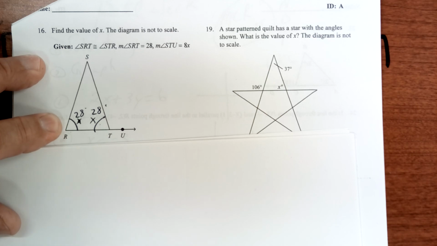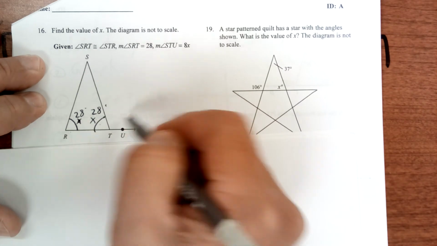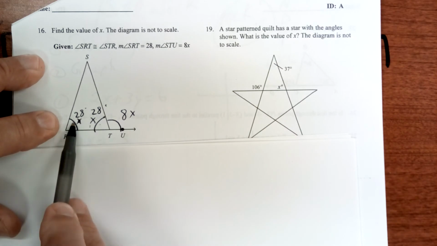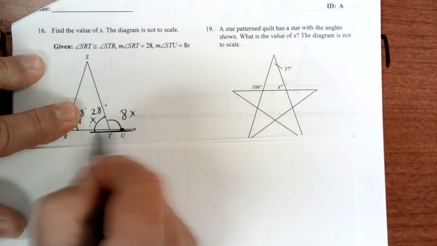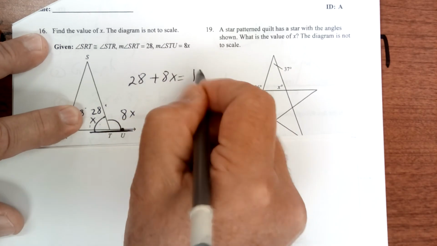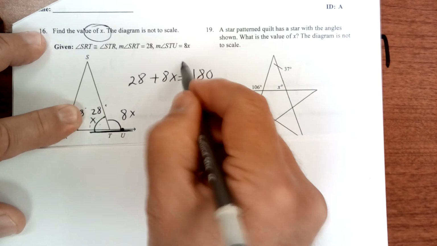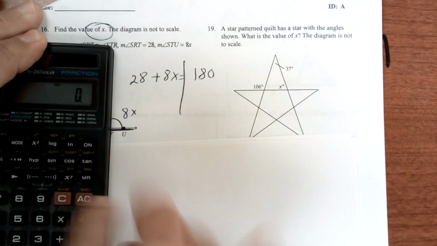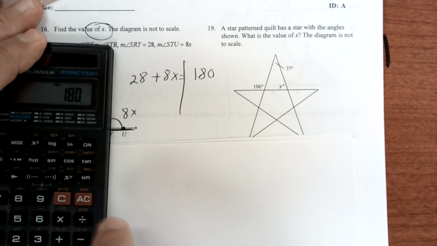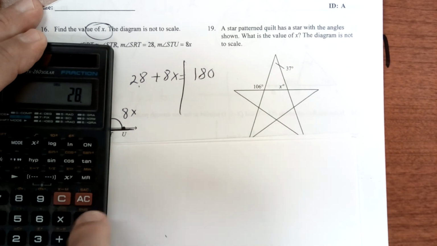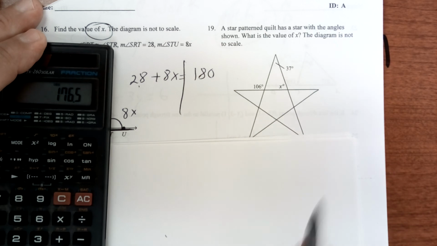Find the measure of STU. STU is 8x, so this is 8x. We know this one and this one are the same. We know that every line is 180. So we're going to take 28 plus 8x is equal to 180, and they want you to find the value of x. Once you get to this point, hopefully you understood what I did. If not, watch it again. So it's going to be 180 minus 28. You subtract because you're bringing it to the other side. Divide by 8, and I get 176.5.